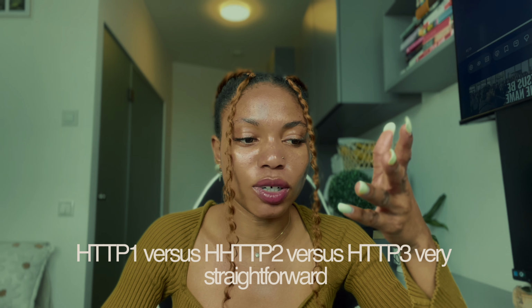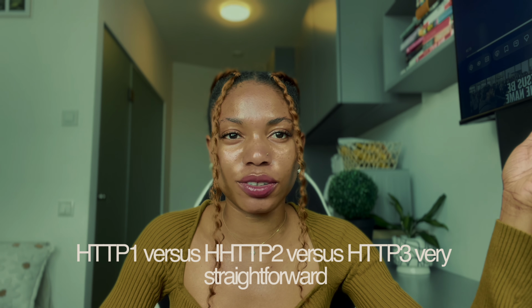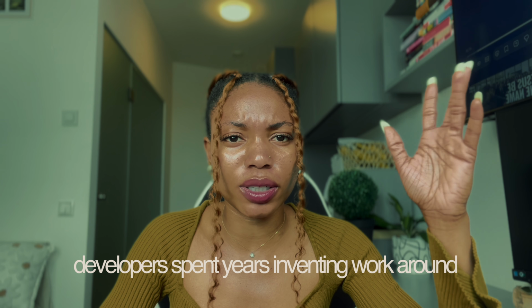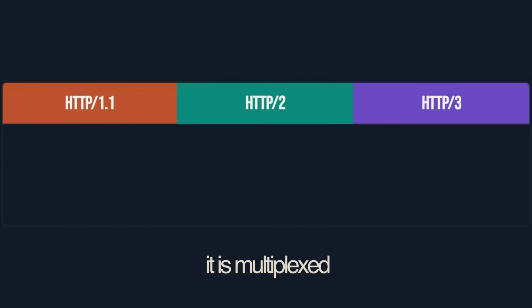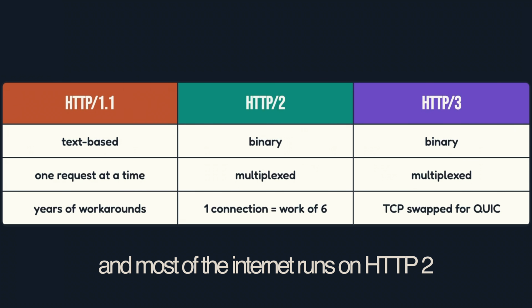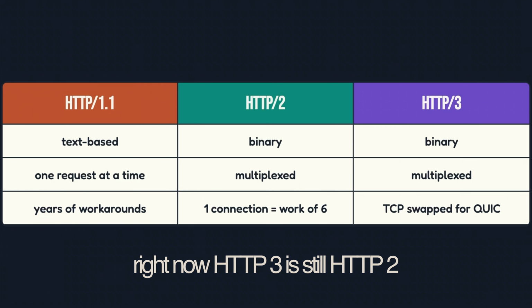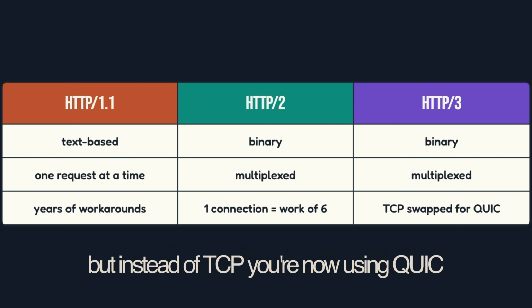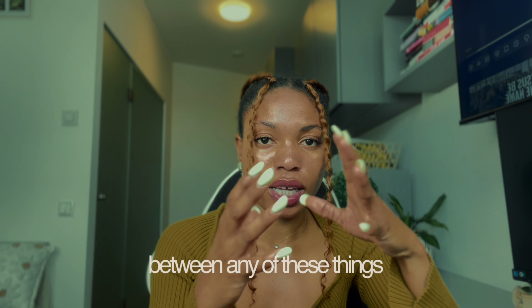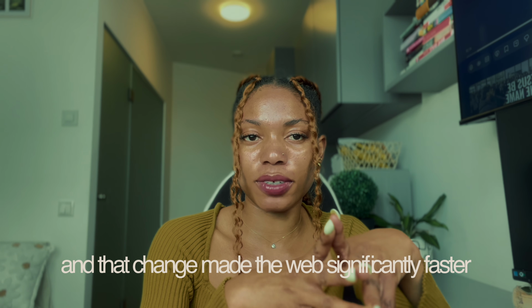That's it. HTTP 1 versus HTTP 2 versus HTTP 3. Very straightforward. HTTP 1 is text-based, one request at a time. Developers spent years inventing workarounds. HTTP 2 is binary, it is multiplexed. We have header compression. One connection can do the work of 6 connections, and most of the internet runs on HTTP 2 right now. HTTP 3 is still HTTP 2, but instead of TCP, you're now using QUIC. The most important takeaway is that your code doesn't change between any of these things. Your methods, your status codes, your headers, they stay the same. What changes is how the bytes move, and that change made the web significantly faster.